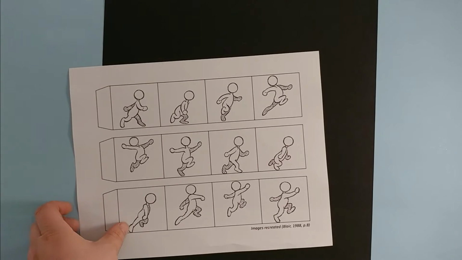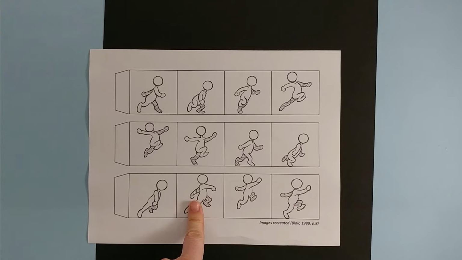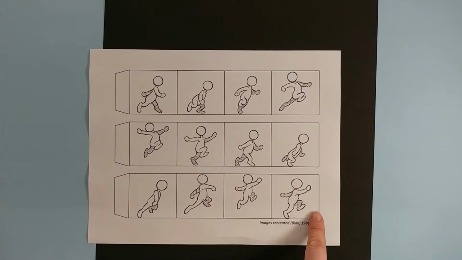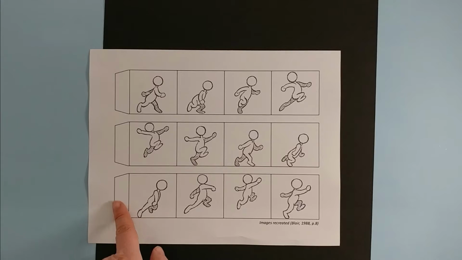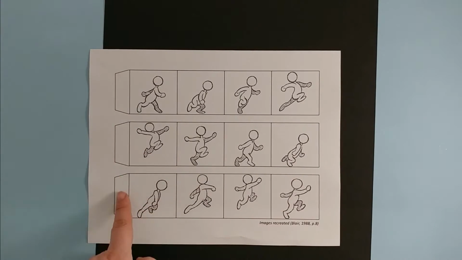We're going to start by cutting out all 3 of our animation strips. Now we want to make sure that we only cut on the outside lines and not the individual squares. If you want, you can number these 1, 2, and 3 so you know which order they go in.